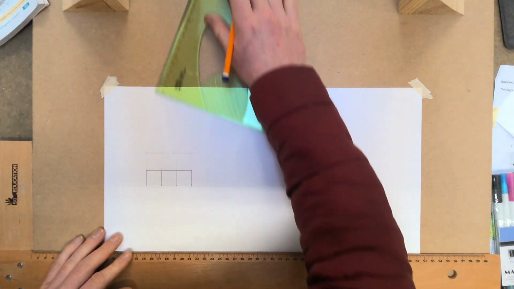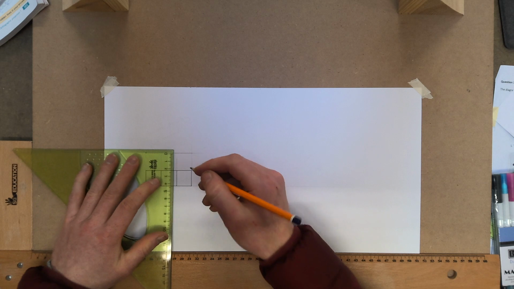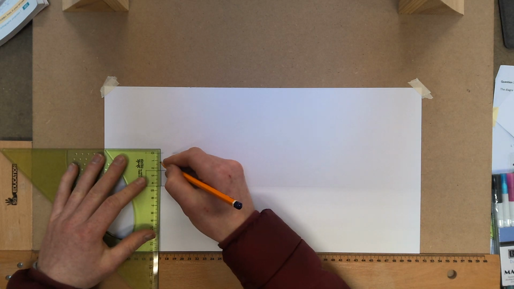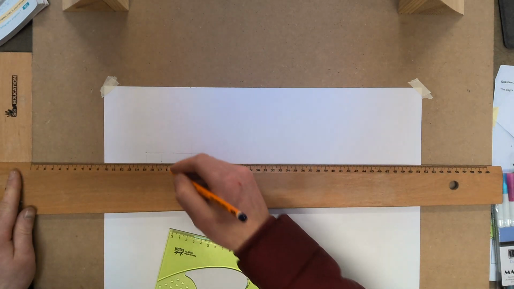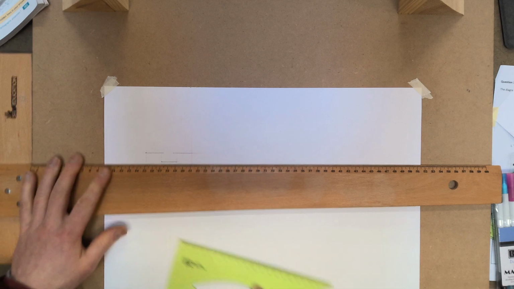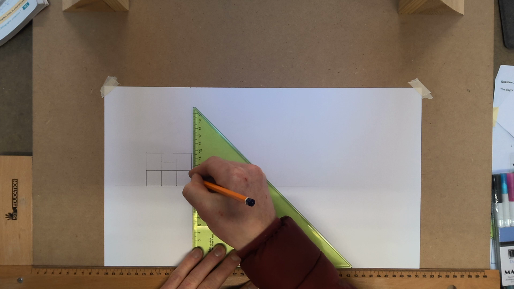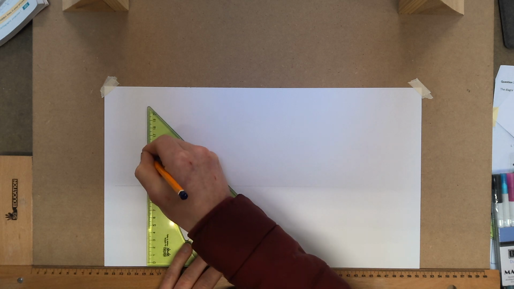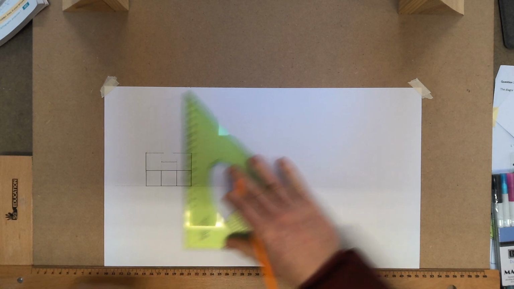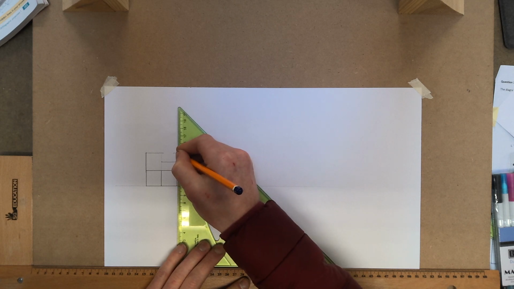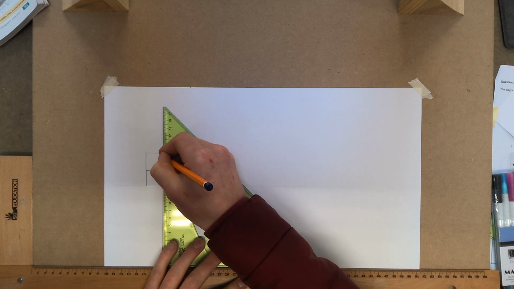Then it comes down a distance of 12 millimeters on this side here, 10, 11, 12, and you join across. So I'm going to darken that in now. That basically is my elevation of that object completed.